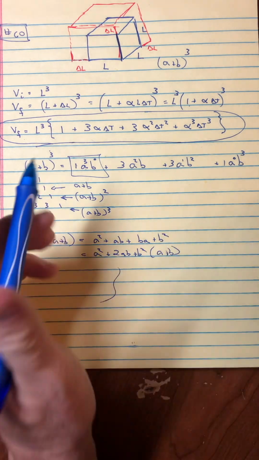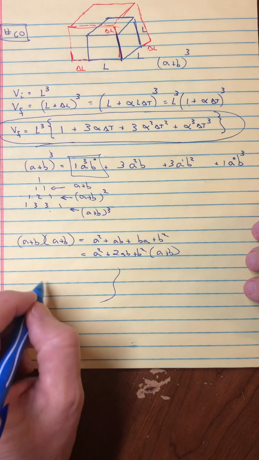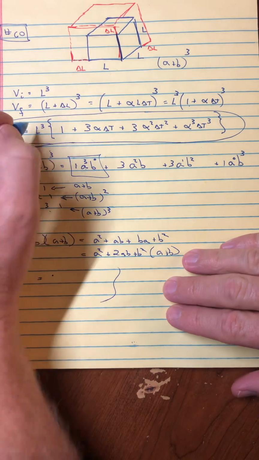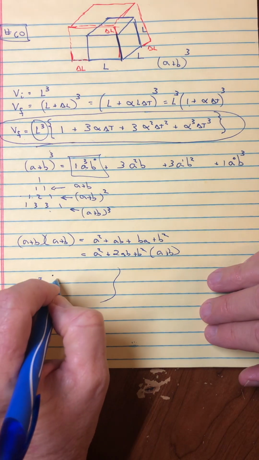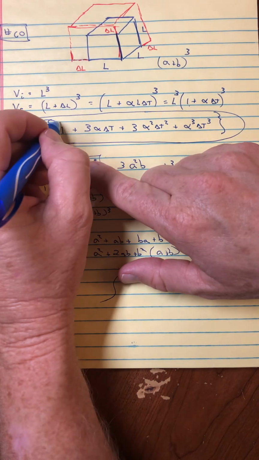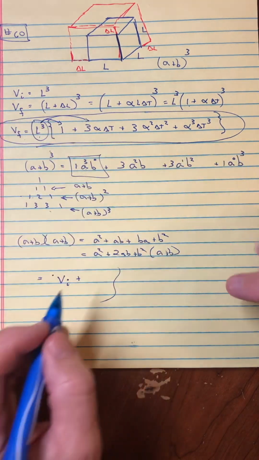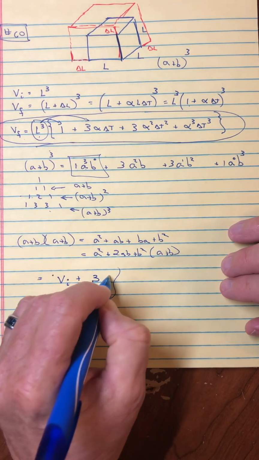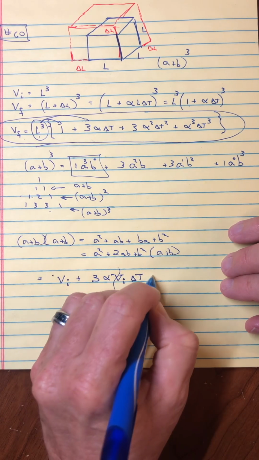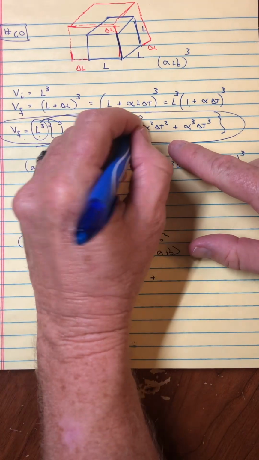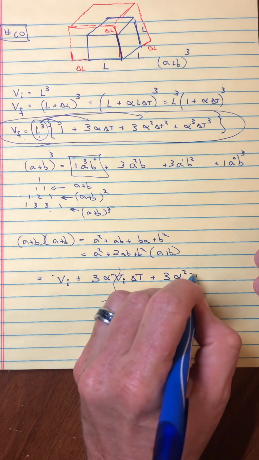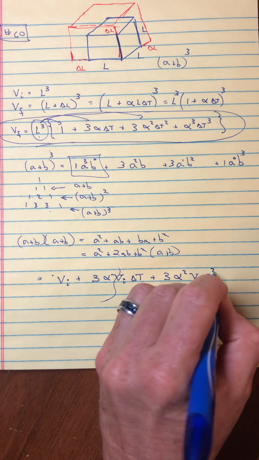But if you look carefully at this, the first term, when you multiply it out, is the initial volume. The second term then is 3 times alpha times the initial volume times delta T. The next term is 3 alpha squared, initial volume, delta T squared.